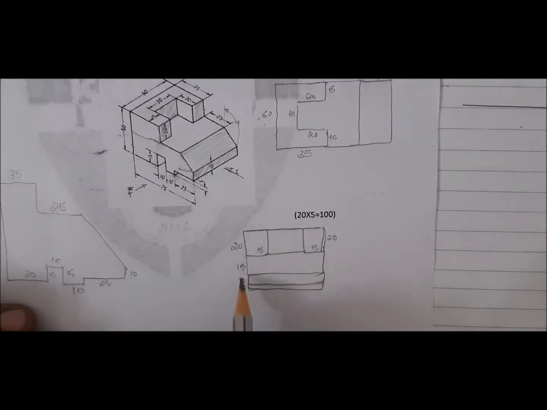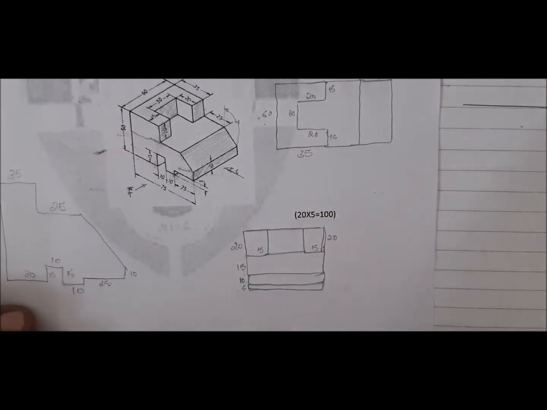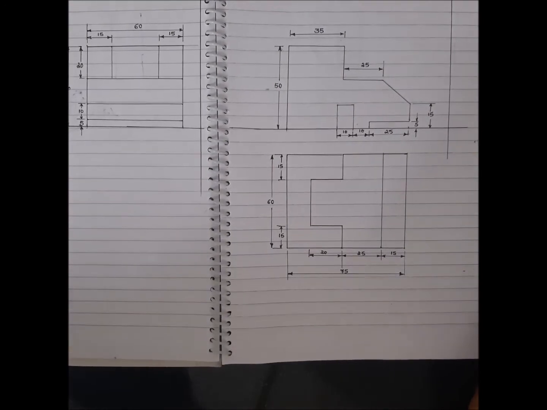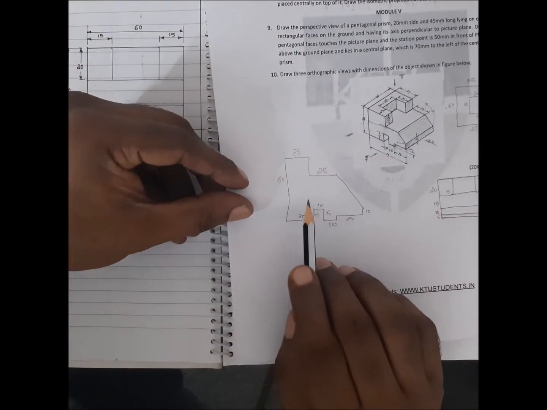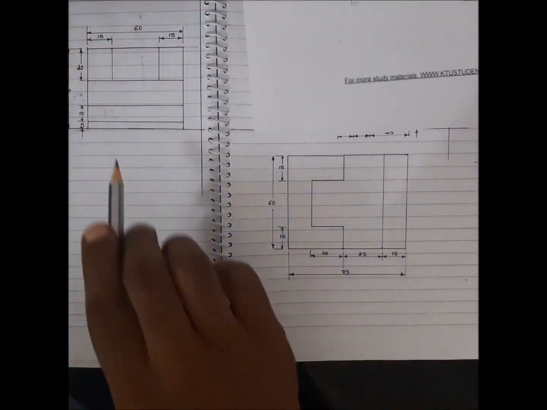So you have to check. This is a very good check. You add up the individual dimensions and it makes up the whole dimension. Then your drawing is perfect. You have to check that. So this is a complete drawing. Just showing you the front view which we have drawn here. This one, front view, the top view, and the side view.